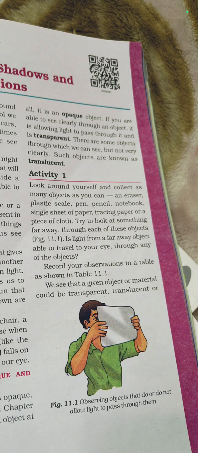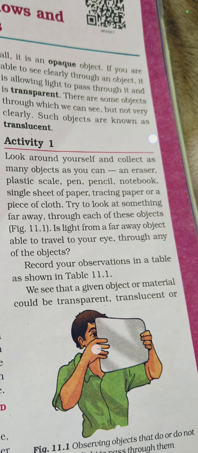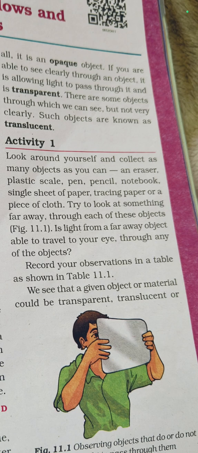Look around yourself and collect as many objects as you can: an eraser, plastic scale, pen, pencil, notebook, single sheet of paper, tracing paper, or a piece of cloth. Try to look at something far away through each of these objects.